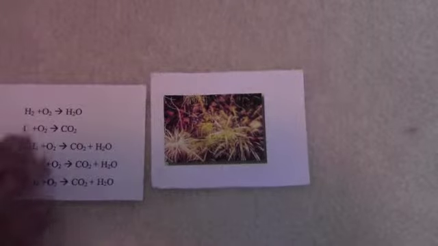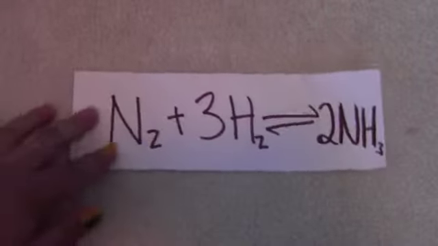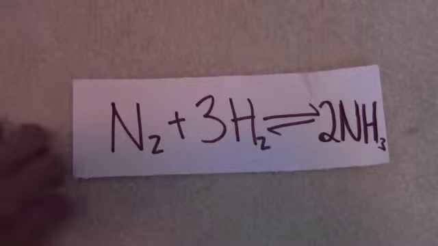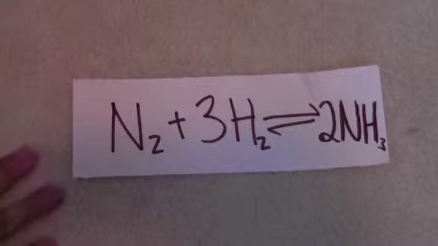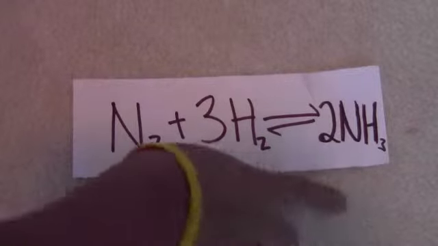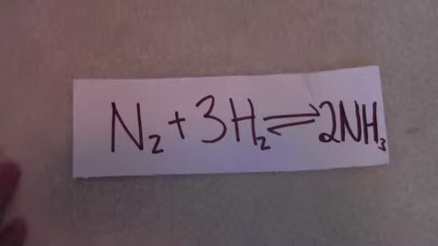So, normally in a combustion reaction, you don't need an outside force pushing the reaction forward. All you need is a spark, and the combustion will occur. An example of a non-spontaneous reaction, however, would be this one, also known as the Haber process, which forms ammonia. Now, this reaction won't go forward by itself. You need to have a lot of pressure and temperature on this end to make the reaction go forward to create your ammonia, which makes this a non-spontaneous reaction.